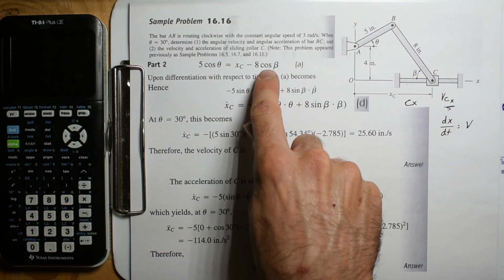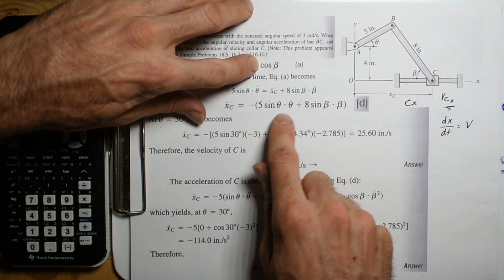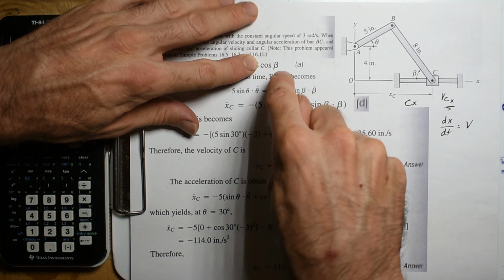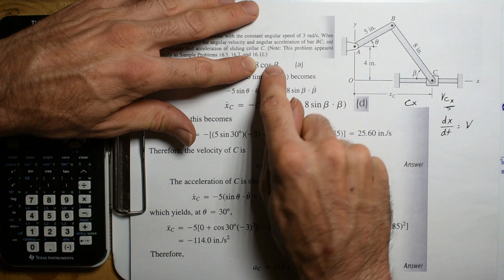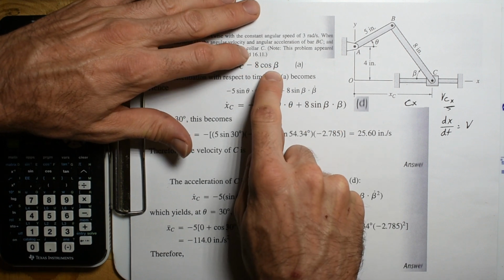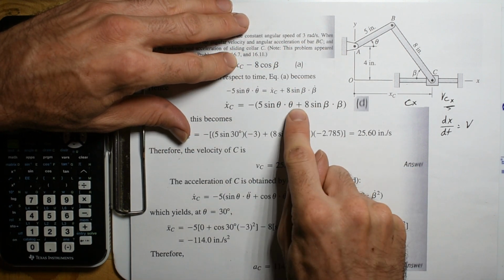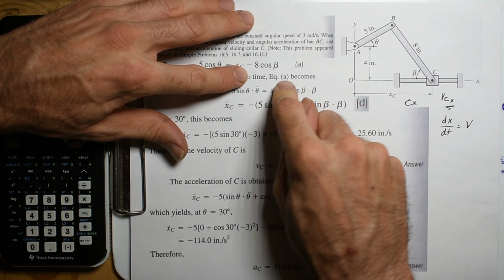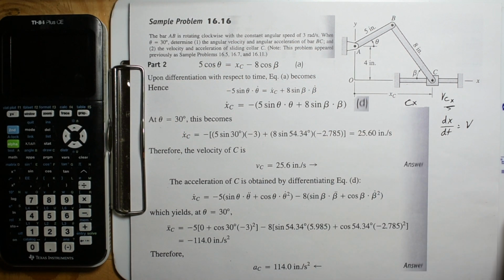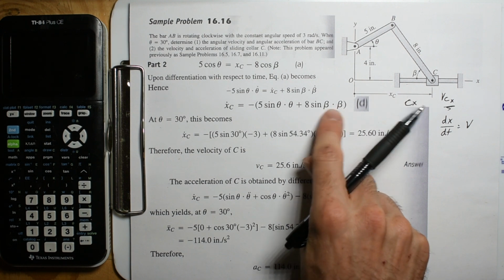Everything multiplies by 8, and we're going to differentiate this with respect to beta. That's going to be a negative, so we are going to do a plus. So we're going to have 8 sine beta, but we're going to have that d beta dt, which is b dot. Is that a typo?